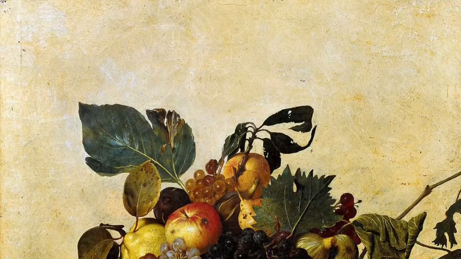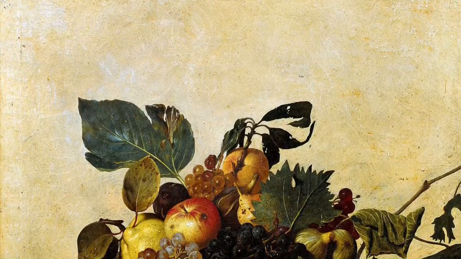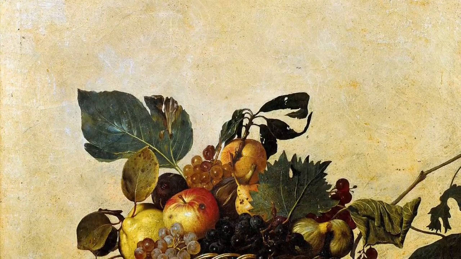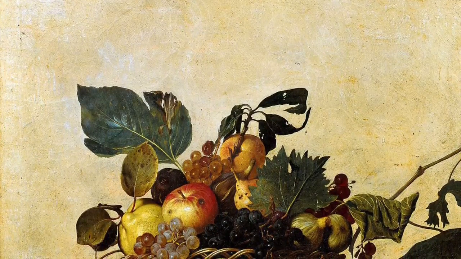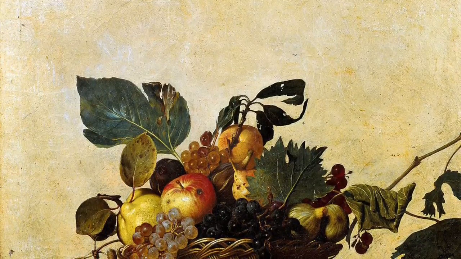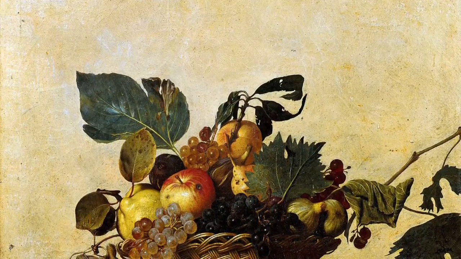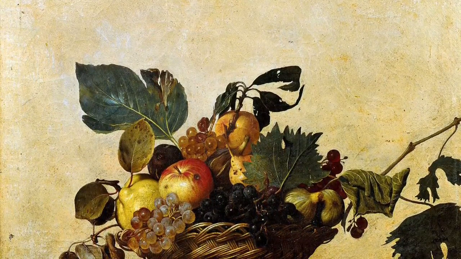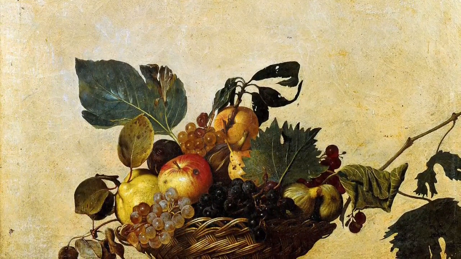Now here we have a simple basket of fruit still life by Caravaggio, and up until the point of this painting, most still lifes were included in genre paintings where human figures were also present. This is a standalone still life and seems to be the first one recorded within the history of Western art.